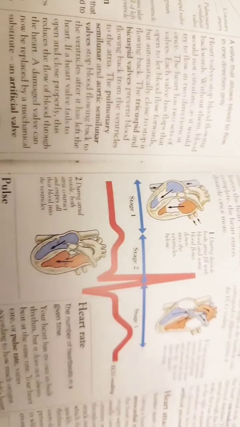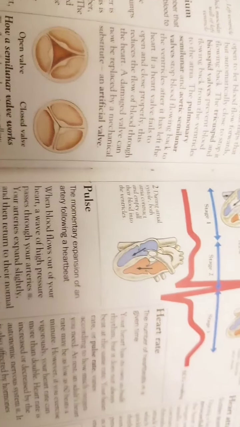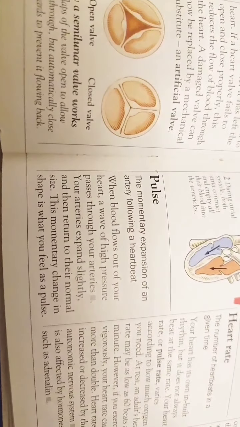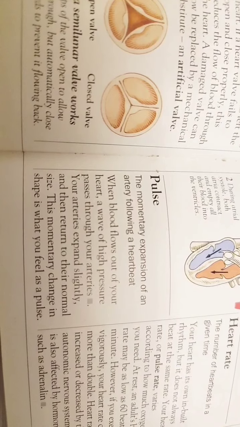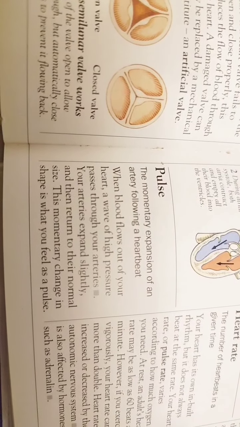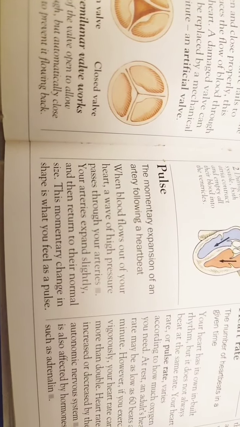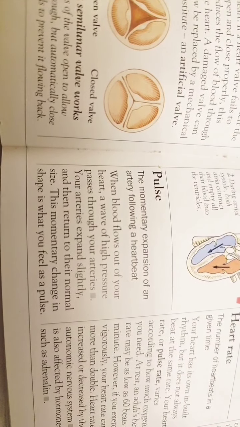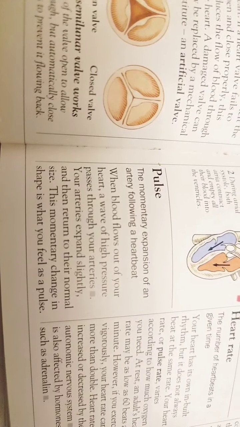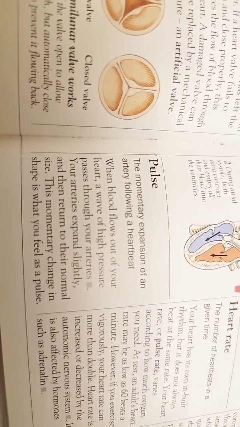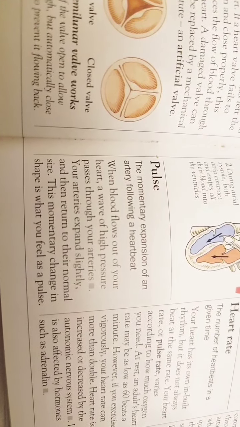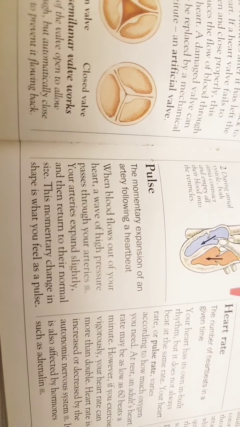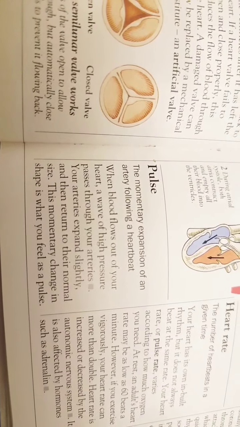Then I want to come downstairs, and this is the pulse. The pulse is the momentary expansion of an artery which is followed by a heartbeat. When the blood flows out, a wave of high pressure passes through an artery.